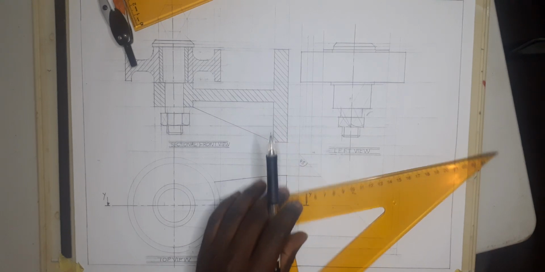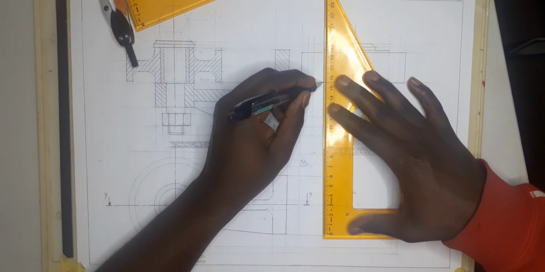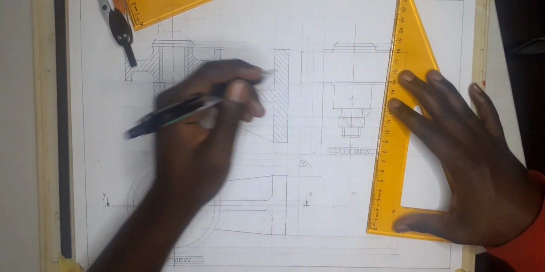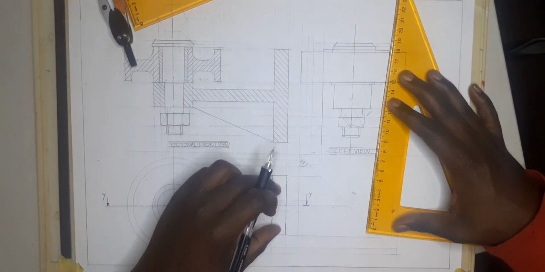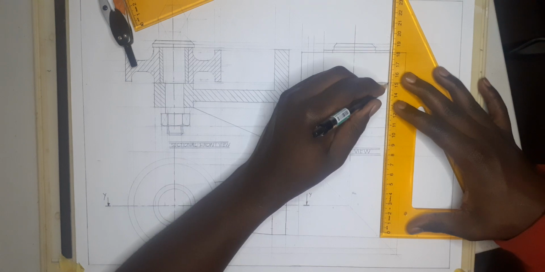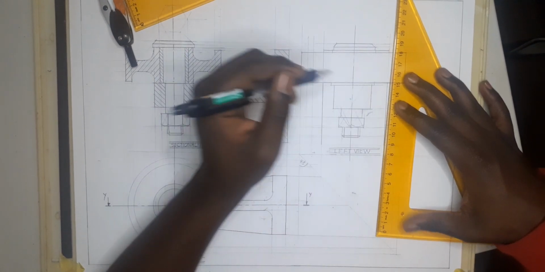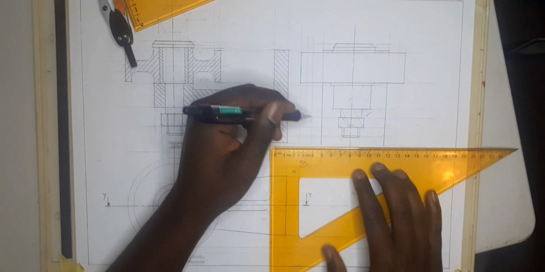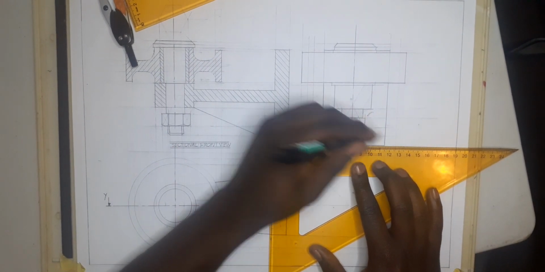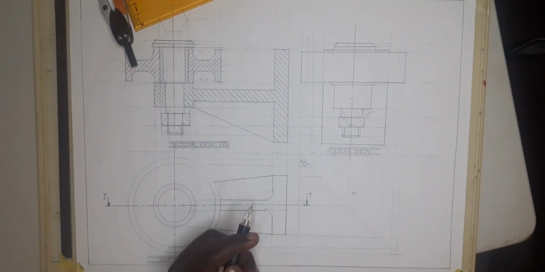This web, okay, from here you have this vertical line. It's this thing when you look from that side. Okay, the web you'll be able to see.